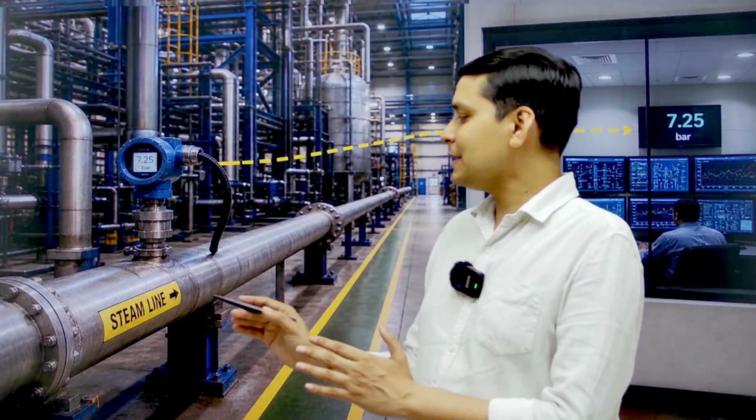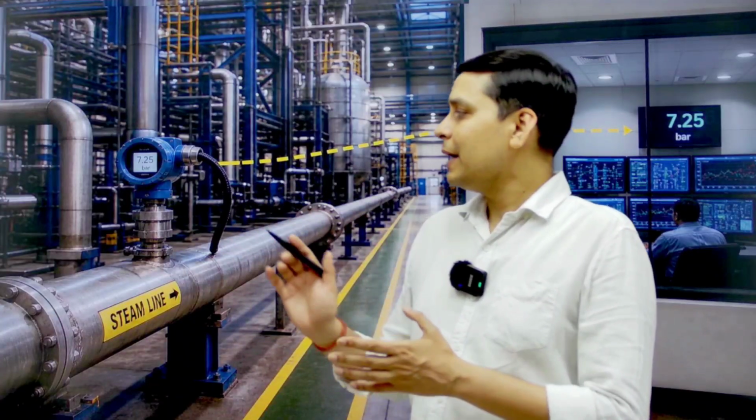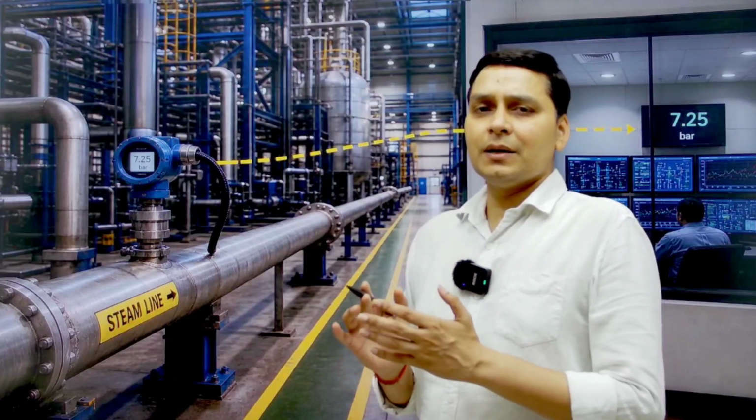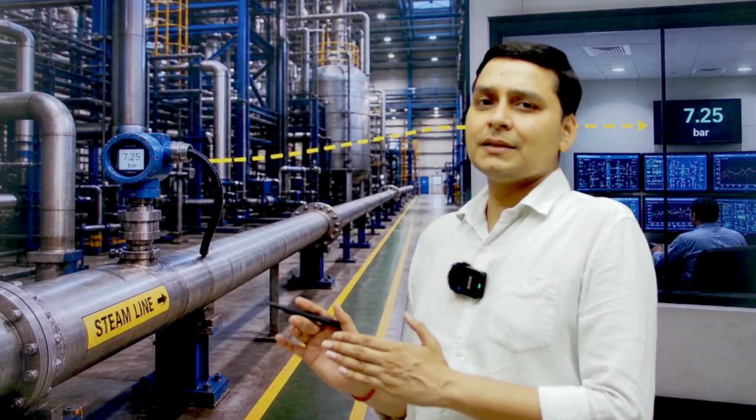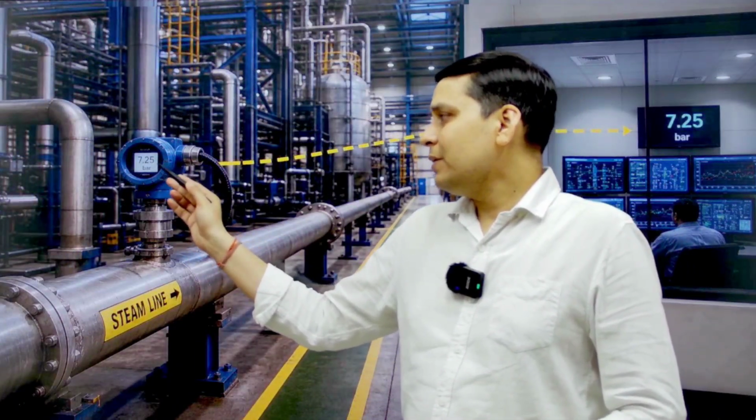Suppose a pressure sensor is installed in a steam pipeline and it is measuring some pressure, and this pressure is 7.25 bar. We can take some other sensor also, like a temperature sensor, level sensor or flow sensor, but we are taking the example of a pressure sensor. Here it is measuring 7.25 bar.